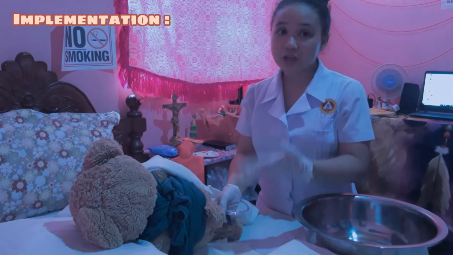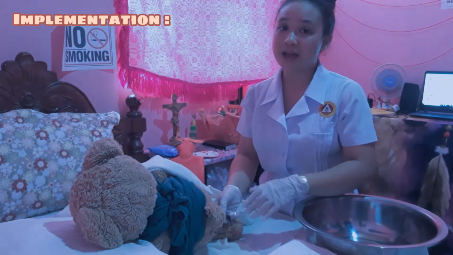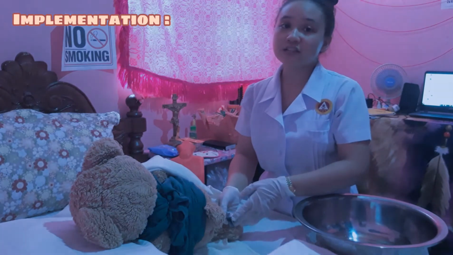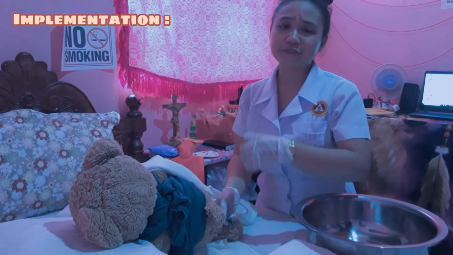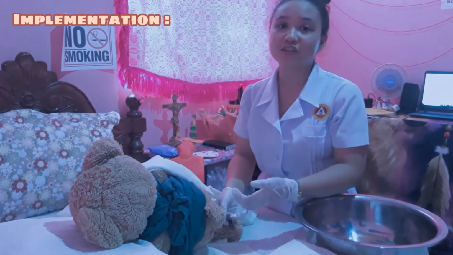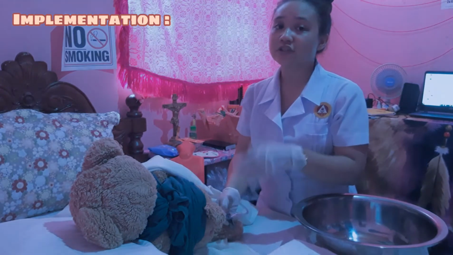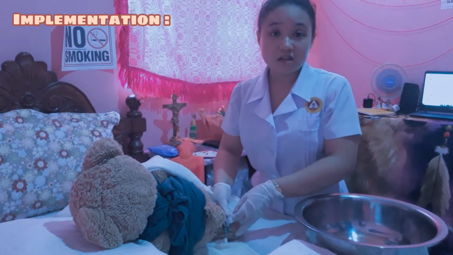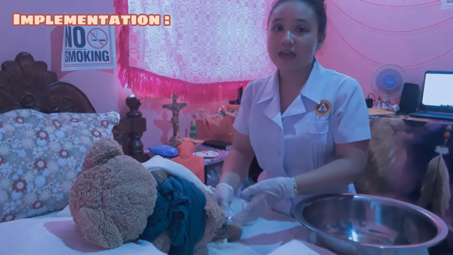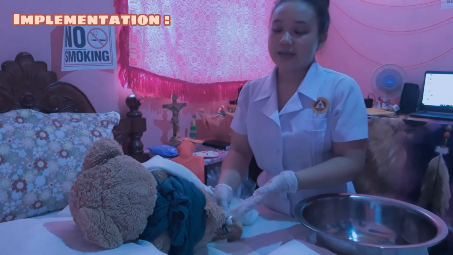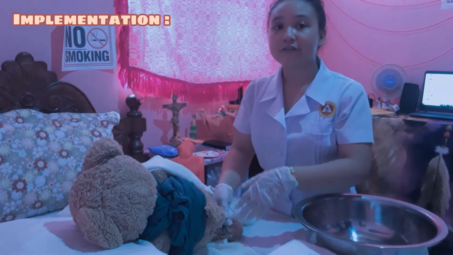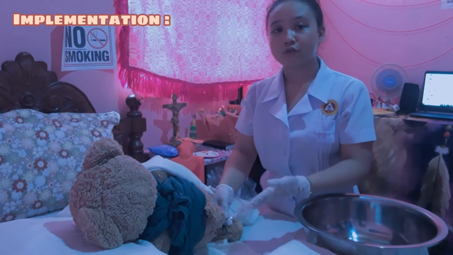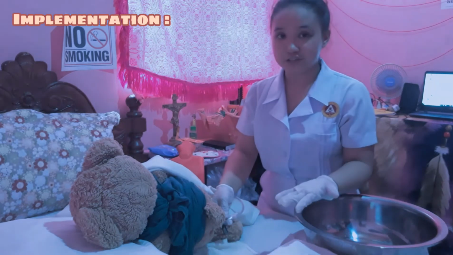Then check for any stool that might block the tube during insertion, and if it is present, flush it and then retry the procedure. If the resistance persists, report the resistance to the primary care provider and also to the nurse in charge.